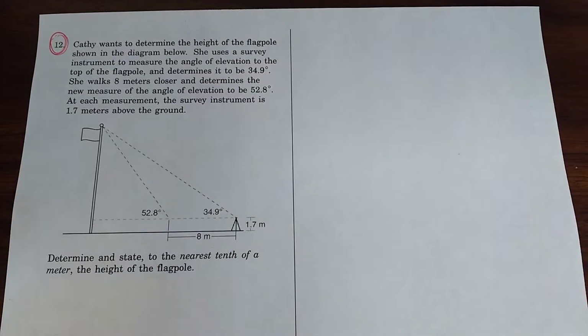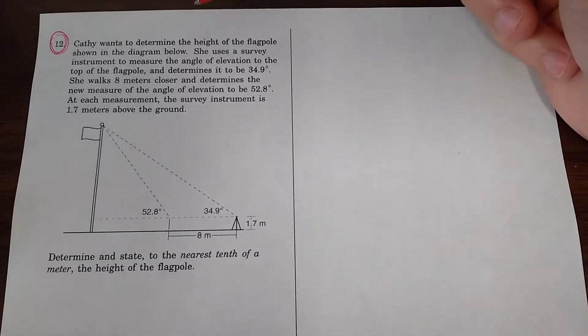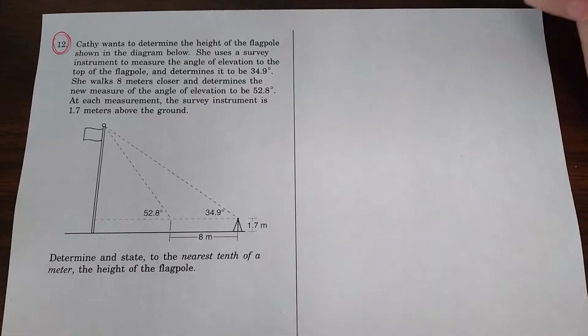Hey guys, welcome back. In this video we're going to do number 12. Kathy wants to determine the height of a flagpole shown in the diagram below.